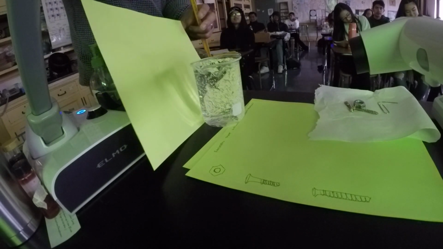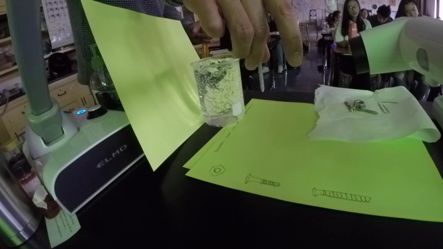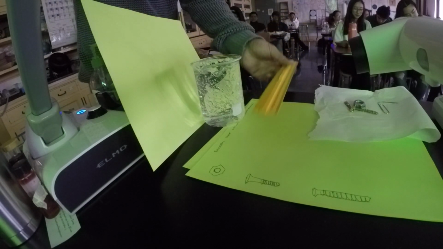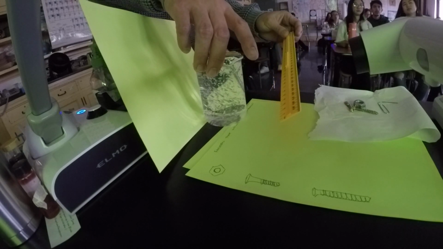So now we're gonna be using the silver nail or the screw. Alright, I'm gonna do the same thing. I'm gonna use this guide. I'm gonna drop it in. There you go. So let's see about here.